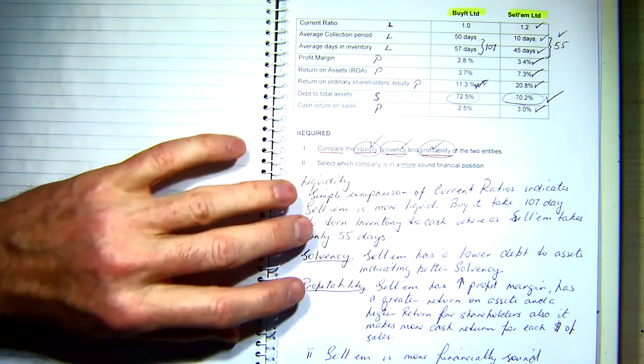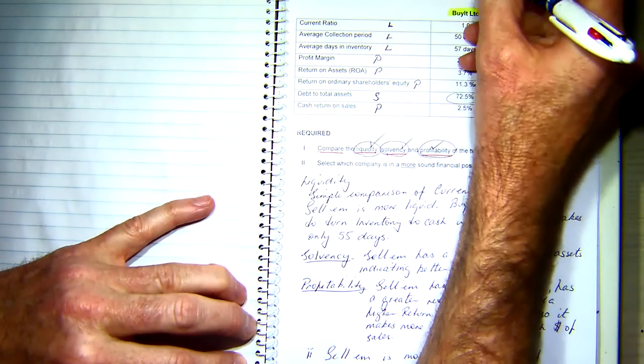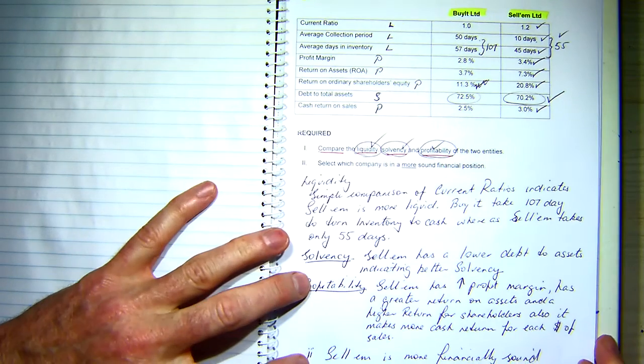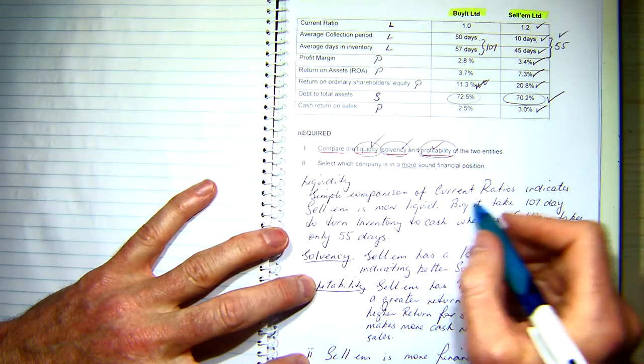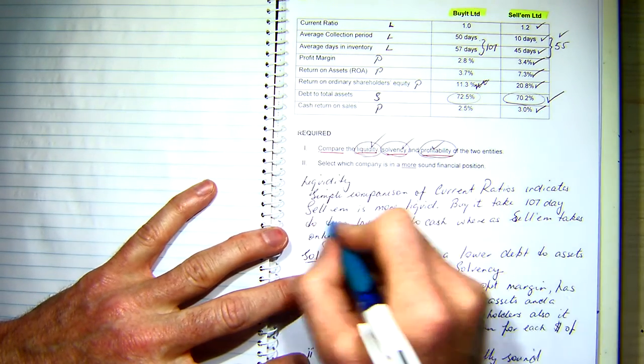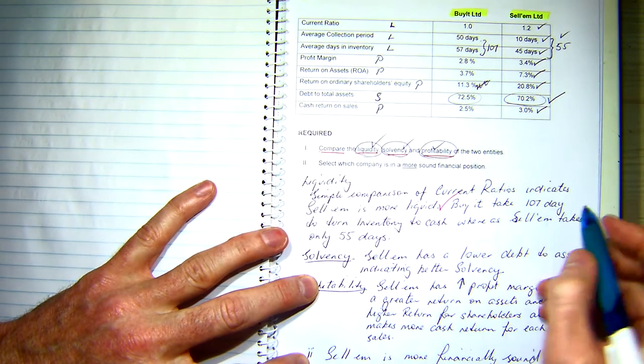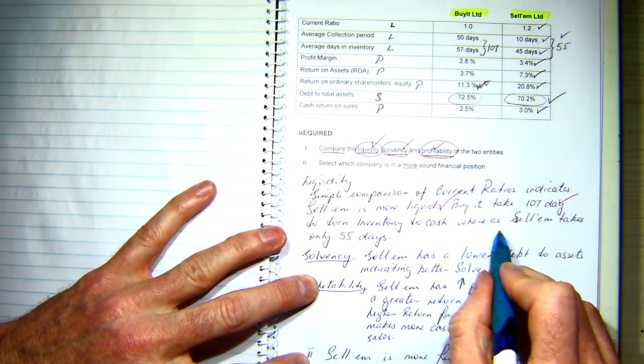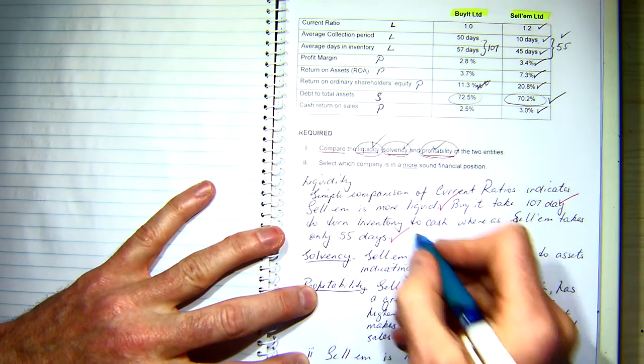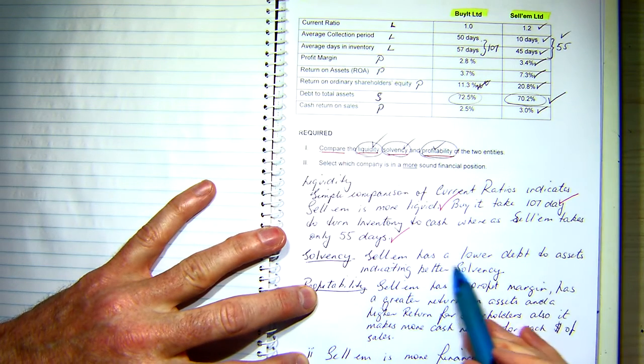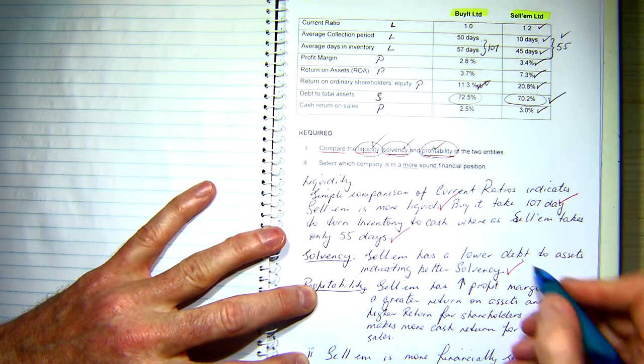Now, if you're wondering where your marks are in that, there's 7 marks in the first part, so let's go. What you're doing is indicating Salem is more liquid. Takes 107 days for the inventory to turn into cash, where it only takes 55, so there's 3 marks. Salem has a lower debt to assets, that's 4.